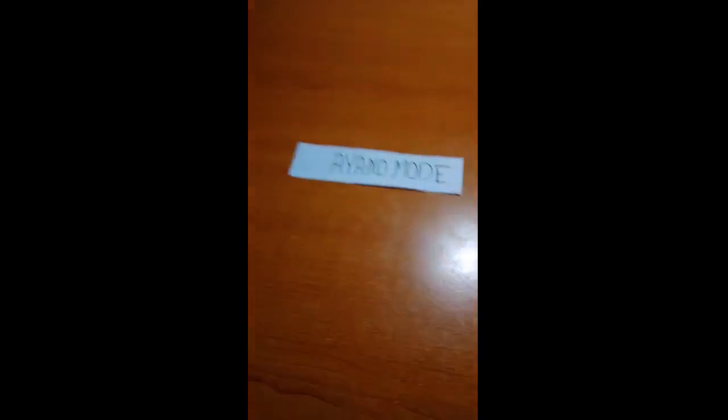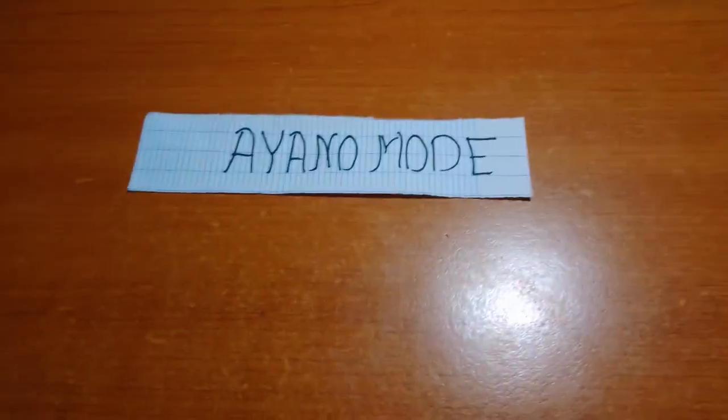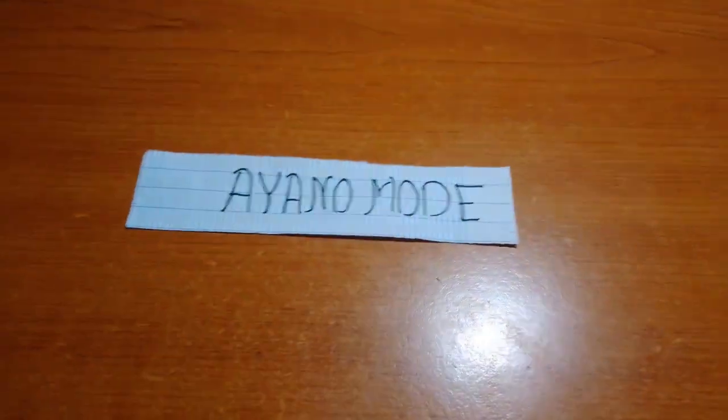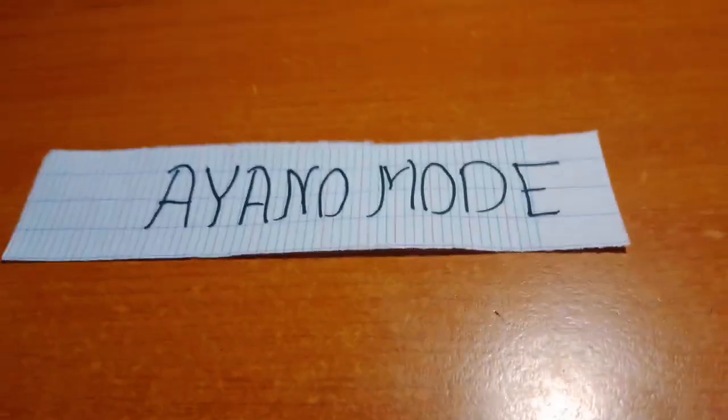Iano mode. Iano mode is actually made to group all of them into one. For example, when you have to use all the abilities all at once: mental, physical, all of them, all the papers at once. Not sleep, of course. I mean, Iano mode is like it gives you focus.